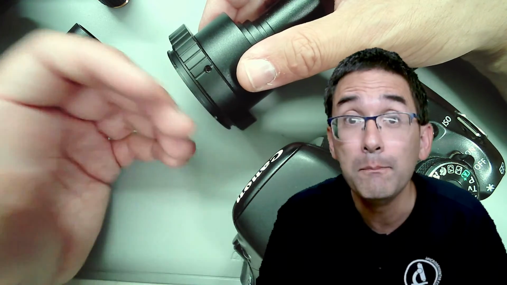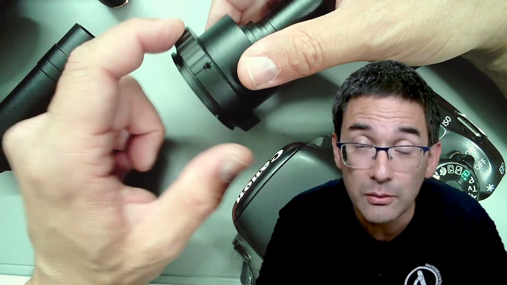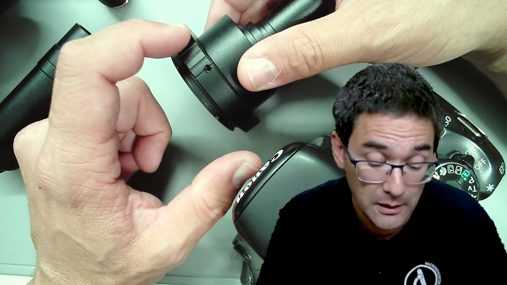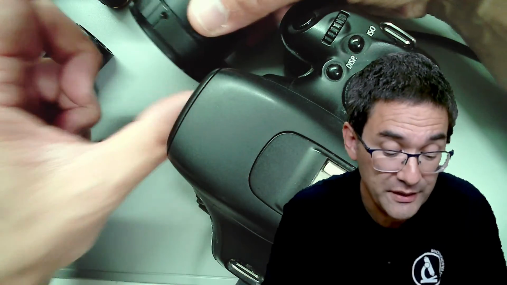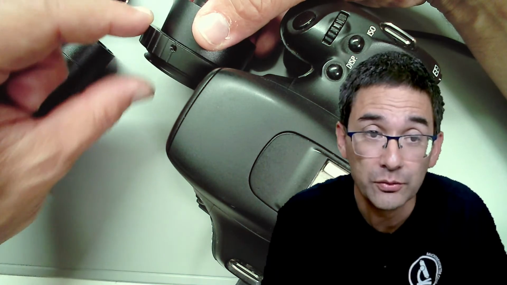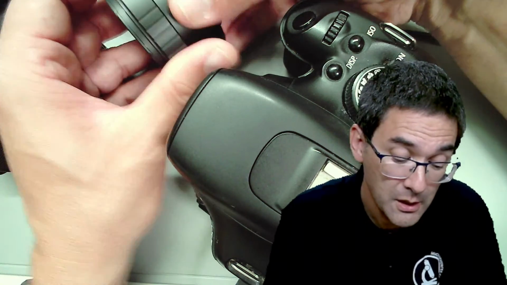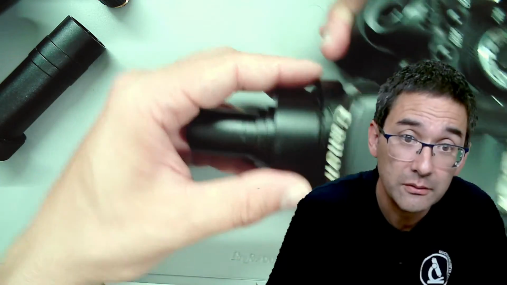If you have a Canon or Nikon mirrorless camera, then you have to get the mirrorless T2 adapter ring. Because the mirrorless cameras have the sensor much further in front, this adapter ring is going to be thicker. So don't be surprised, for mirrorless cameras it's pretty thick here. Basically what this does is of course it goes in here.